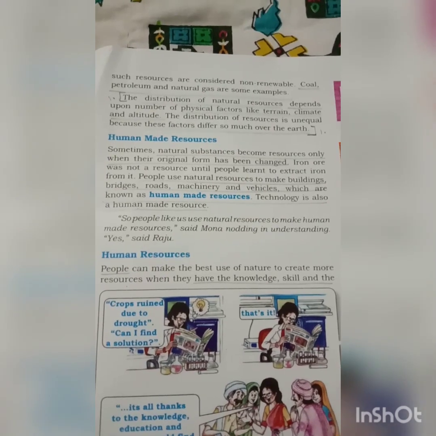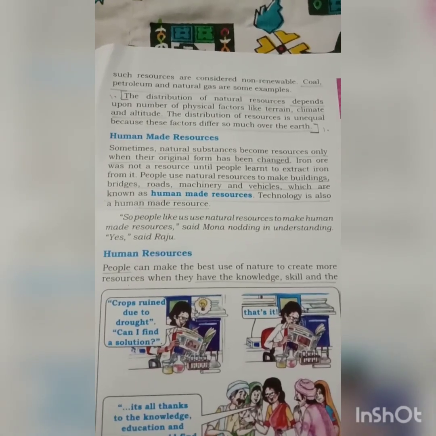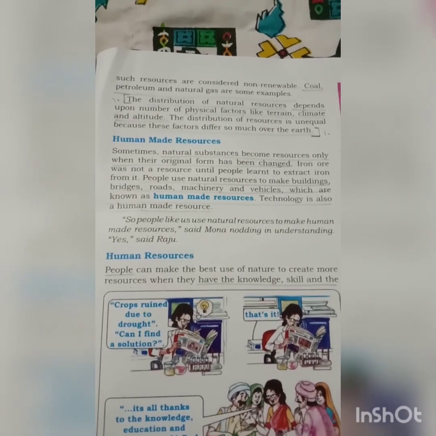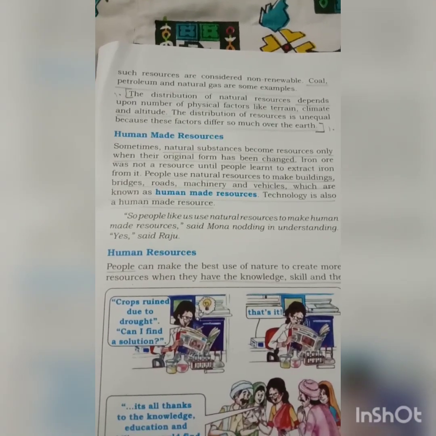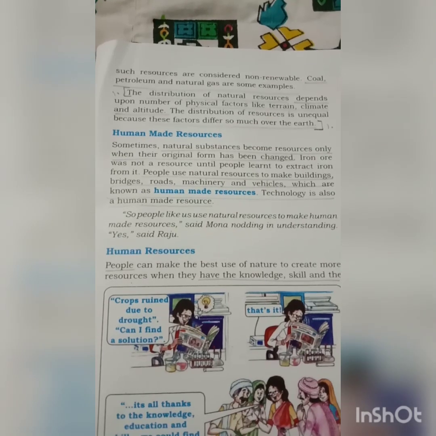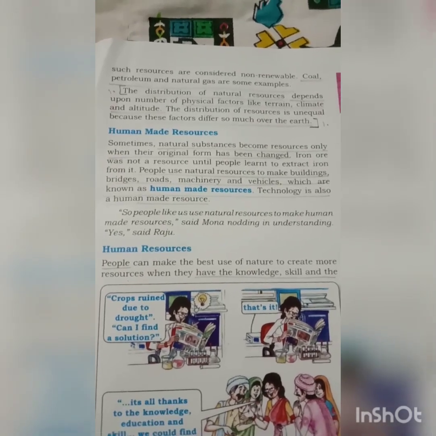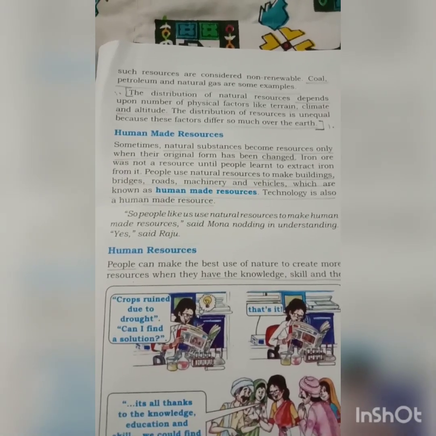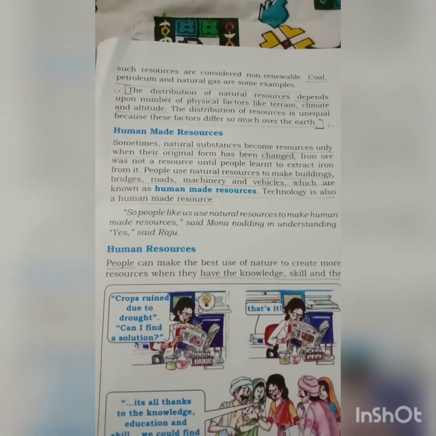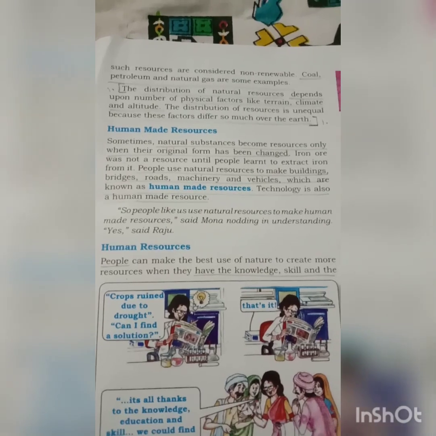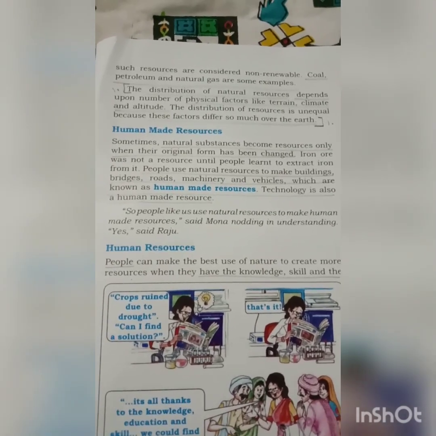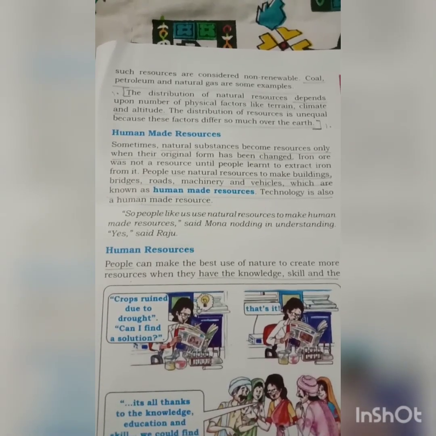The distribution of natural resources depends upon a number of physical factors like terrain, climate, and altitude. The distribution of resources is unequal because these factors differ so much over the earth. Differ in the sense that in different places it is different. So ultimately these factors affect it.